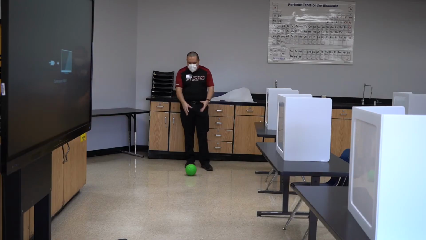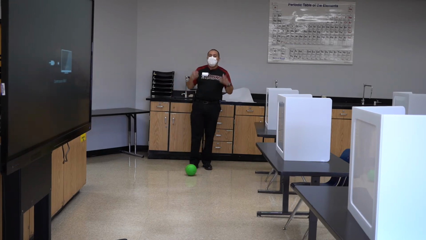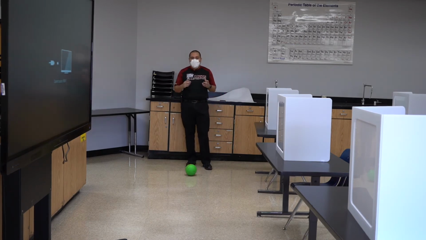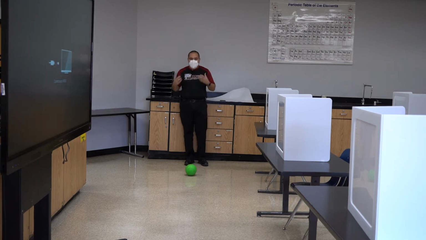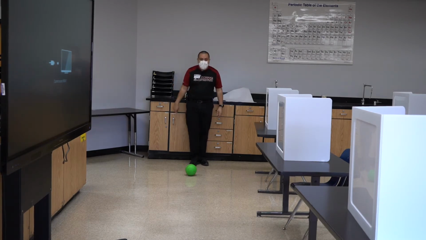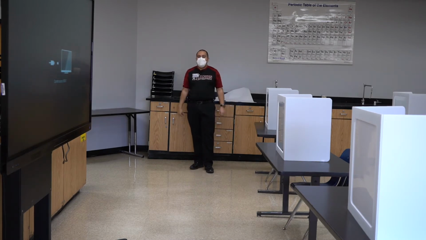So right now, this ball has 0 momentum. That can change, though, if I put an impulse on it, a force for a certain amount of time. Well, force times time is impulse, but impulse causes an object's momentum to change. So if I put an impulse on this object, now you can see that it has momentum in the direction that I put an impulse on it.